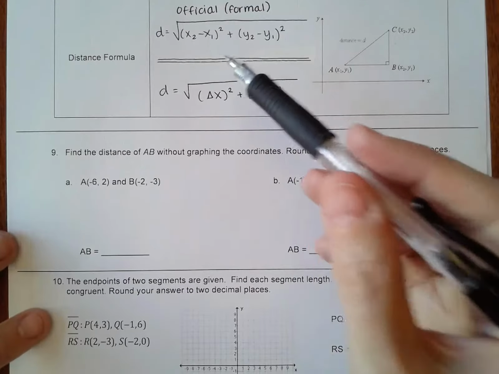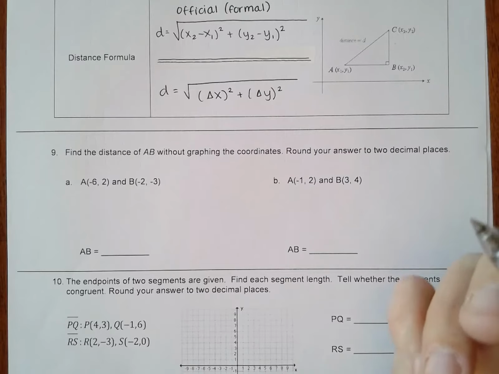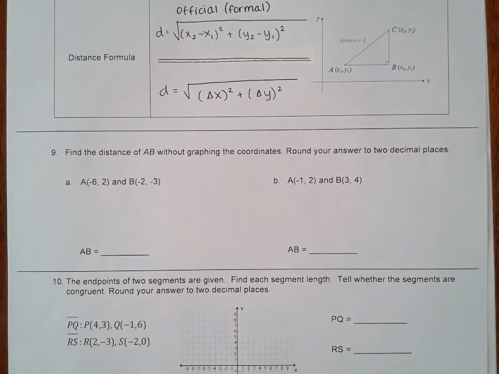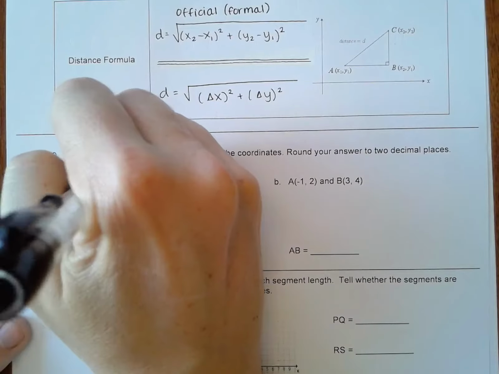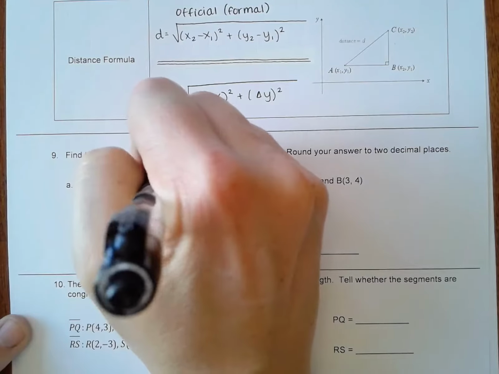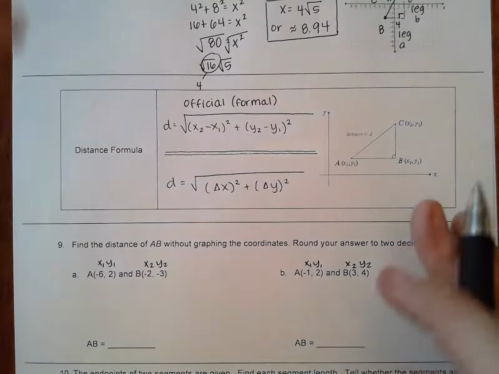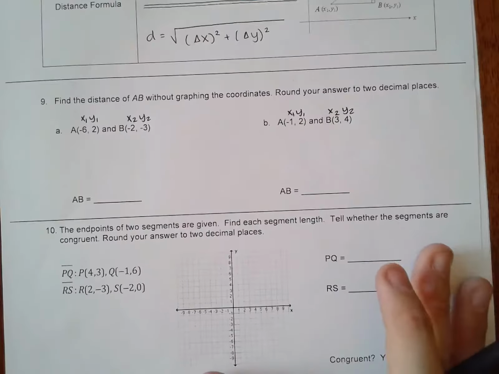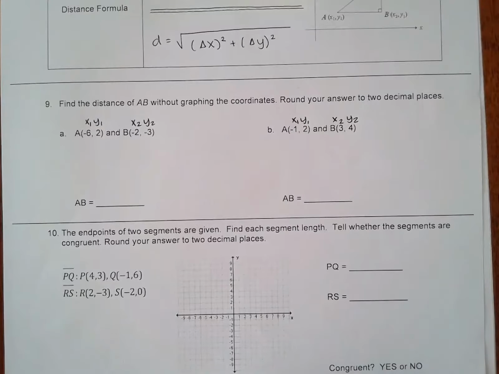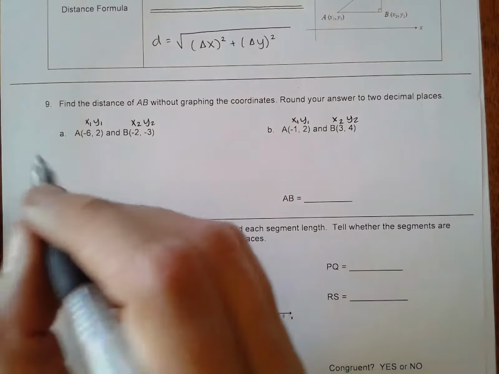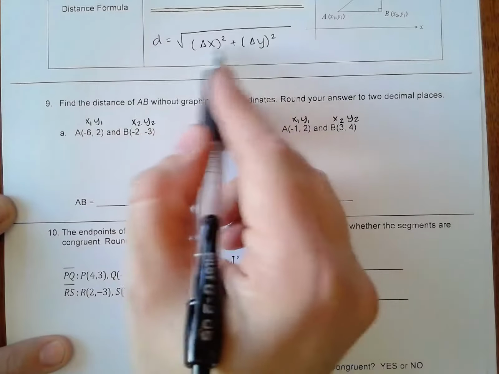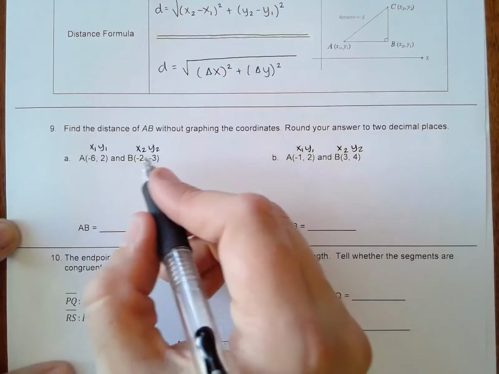When we do the distance formula, you get to decide how you want to set these up. So you can figure out how much the x's change and figure out how much the y's change, or you can plug them into the formula. So you could do x1, y1, and x2, y2, and plug them into the long formula. But a lot of people prefer to just think about how much they change. It's really up to you. So what I'm going to do on the paper is use this version of the formula, but feel free to use the first one if you'd like.